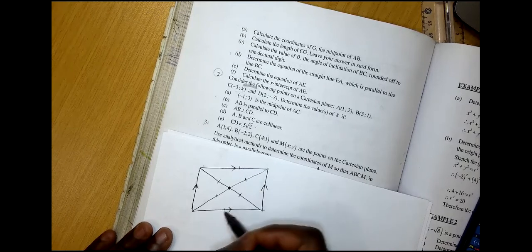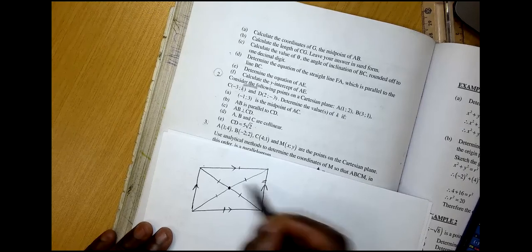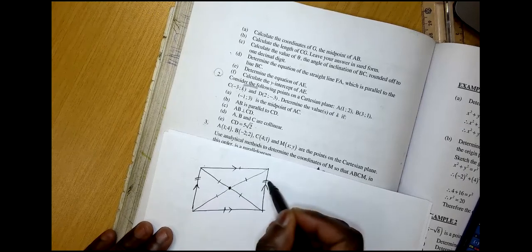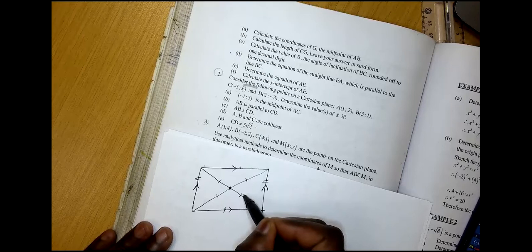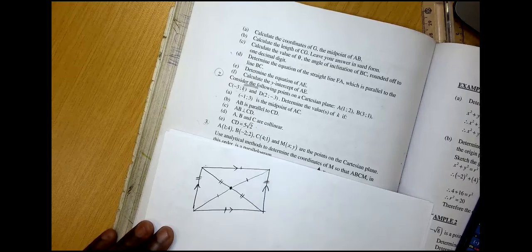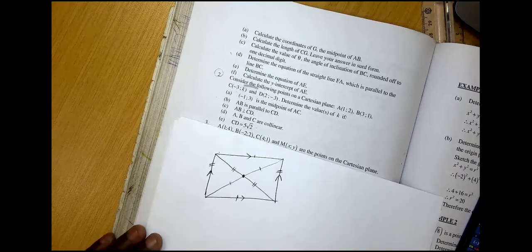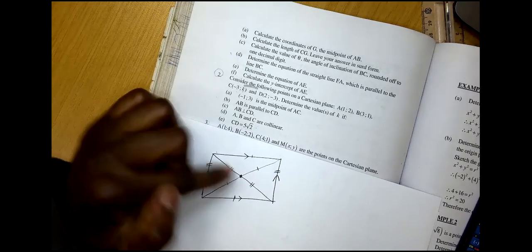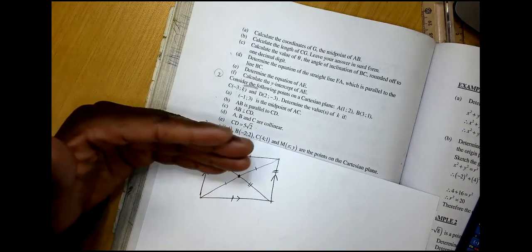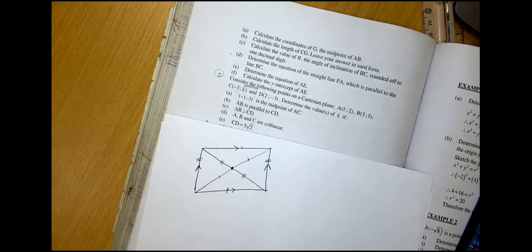You must understand that they're opposite and equal. These signs show that the lines are equal. So in a parallelogram, opposite sides are parallel and equal. Then the diagonals bisect. When you say bisect, they divide into two equal parts.